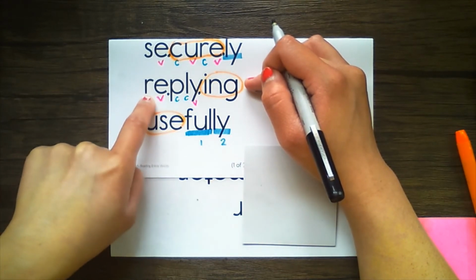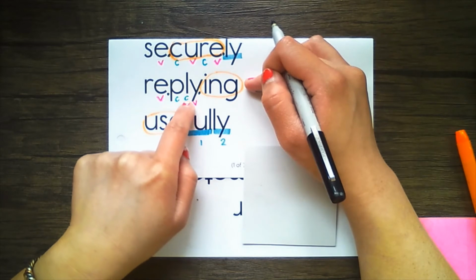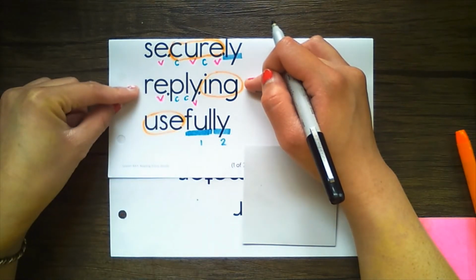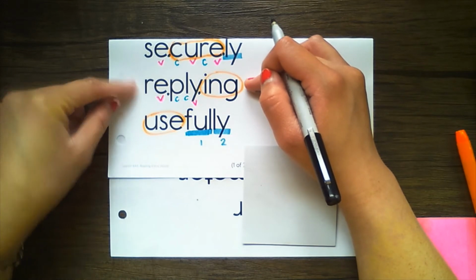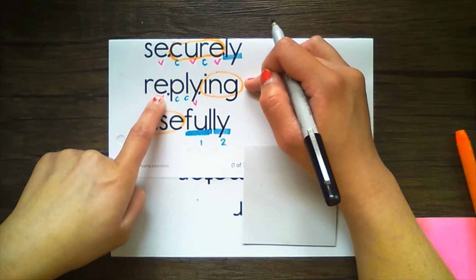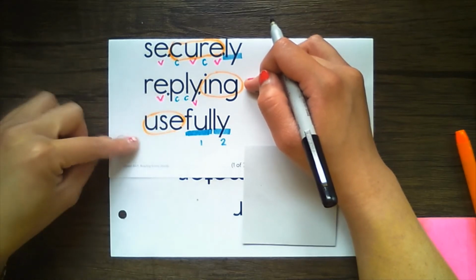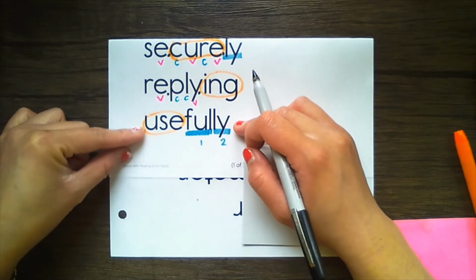First syllable, re. Second syllable, ply. Last syllable, ing. Try for the real word, replying. The letter E here changed from a long E sound to an uh sound. We call that a schwa. Okay, moving on. Last word.